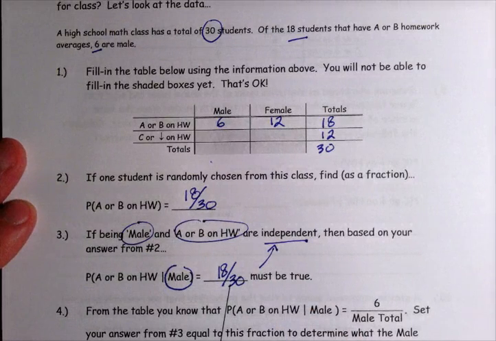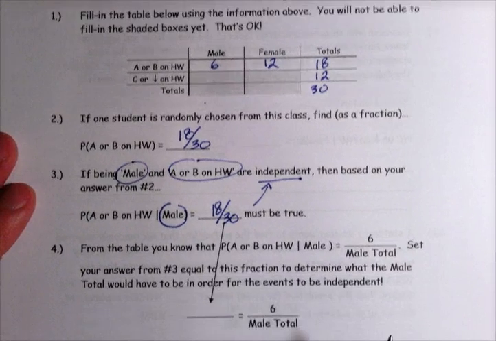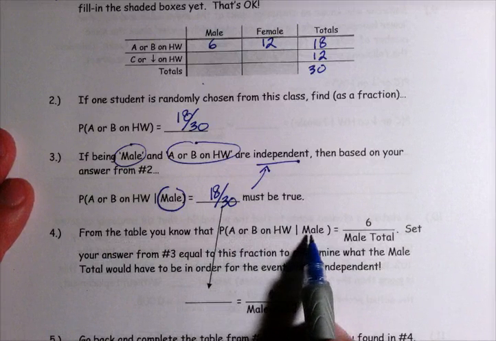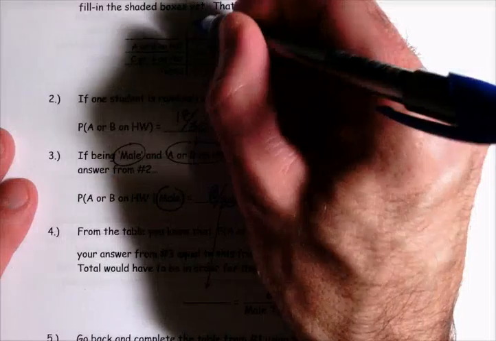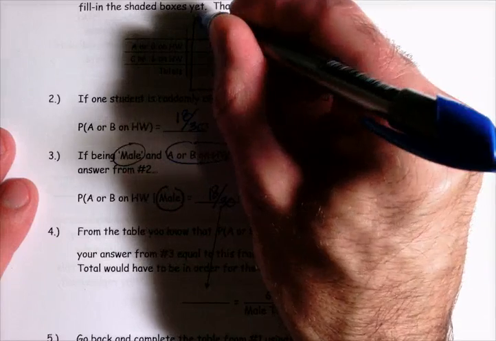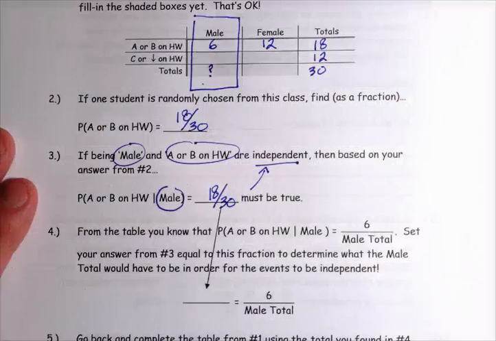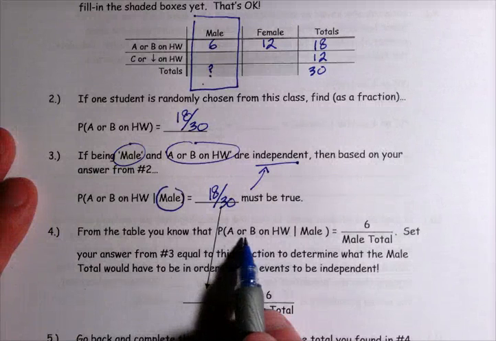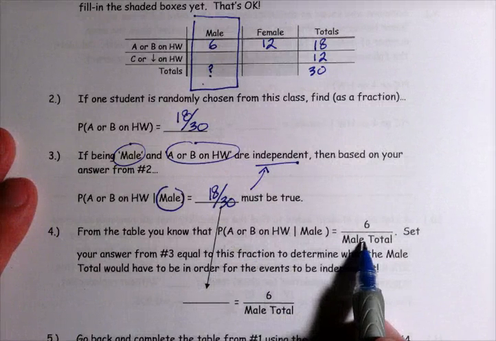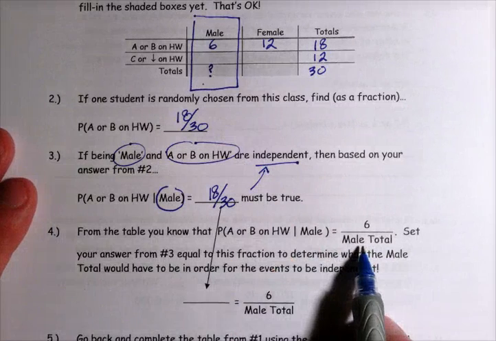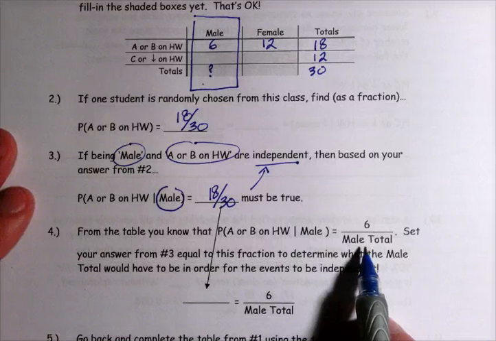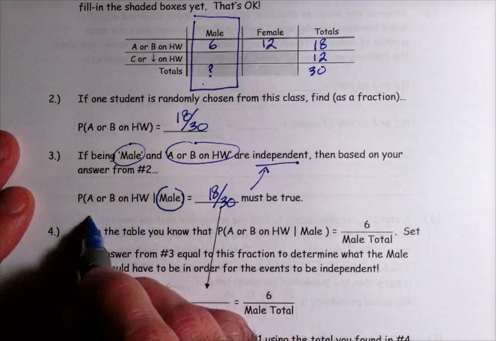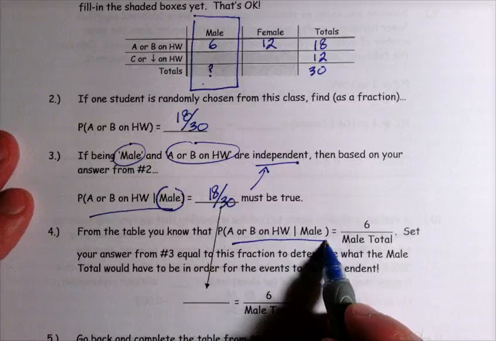Now, another way of looking at this same conditional event in question number 4, from the table, I know that the probability of A or B on homework, given that my subject is male, so the condition means I am looking only at the male column. I don't know the total number in the male column, but to set up this conditional probability, I would have to take the 6, those are the ones that have an A or B on homework, over the total of the male column. So what's so special here is now we can figure out what's going to be required for independence. This conditional probability in number 3 is the same as the conditional probability in number 4.